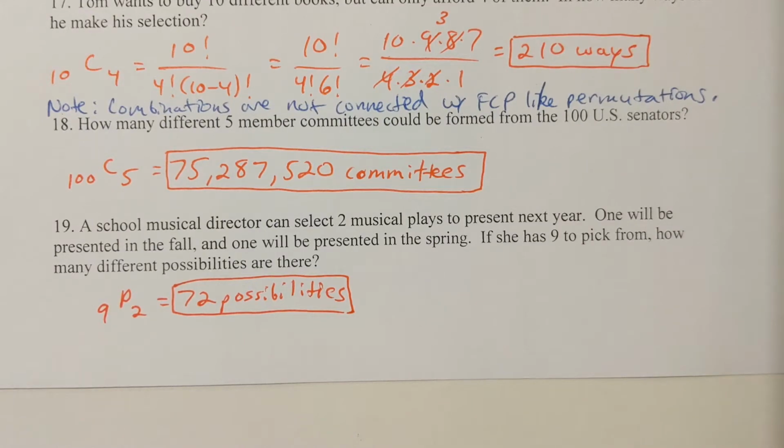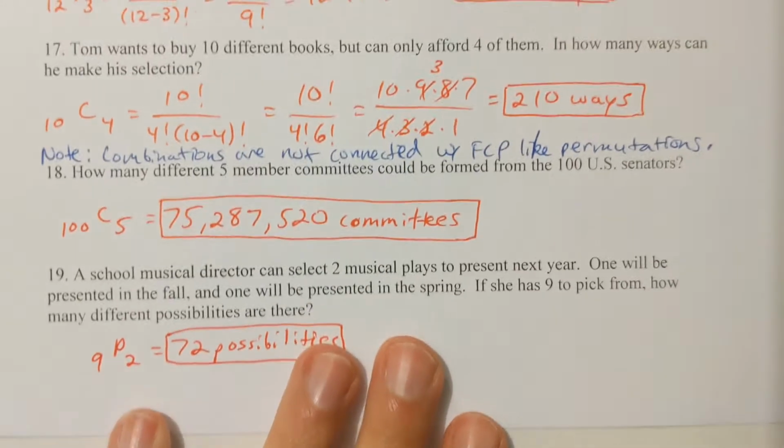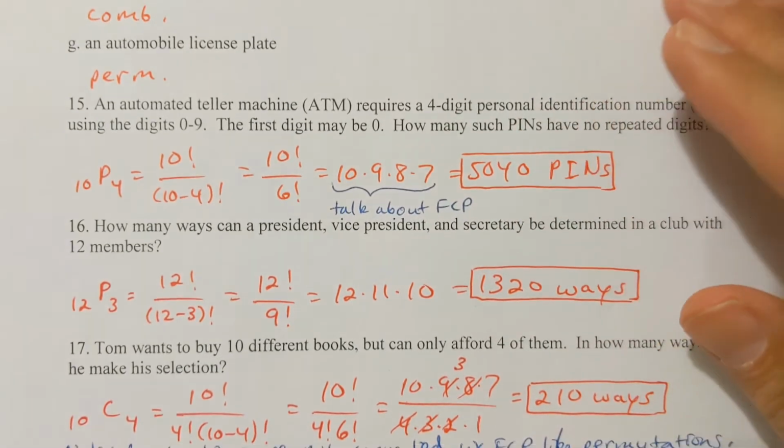Okay, so in this video, I'm going to cover just some more of section 10.2 and 10.3. Remember, we're combining those two sections together there. We're on problem 18. We've done problem 17 and all these other problems here.